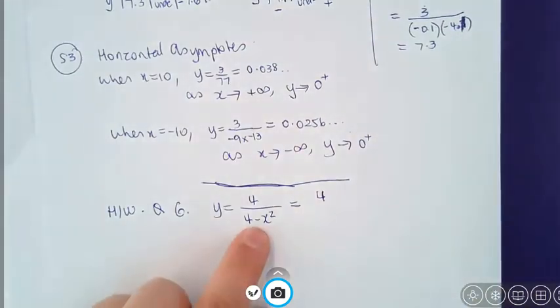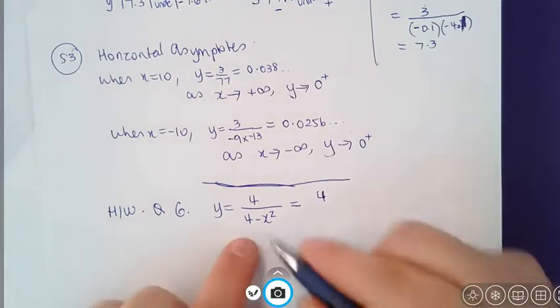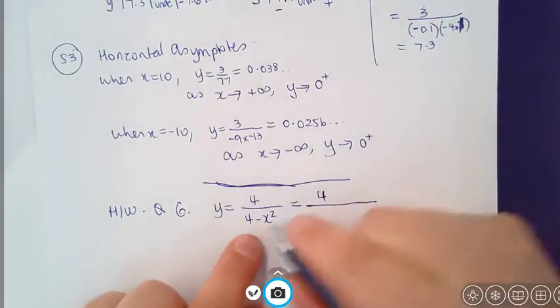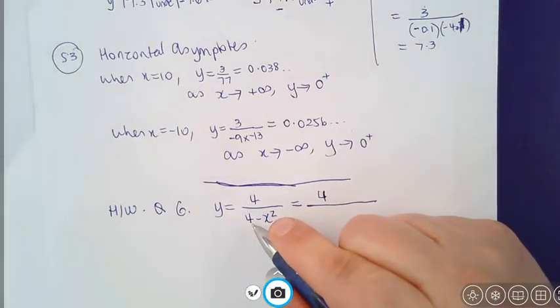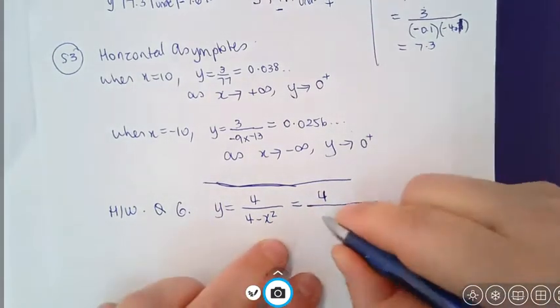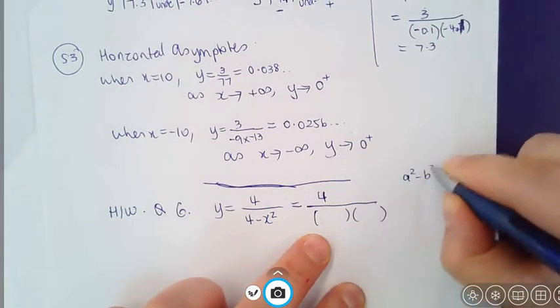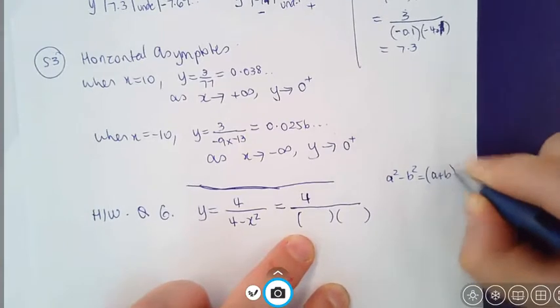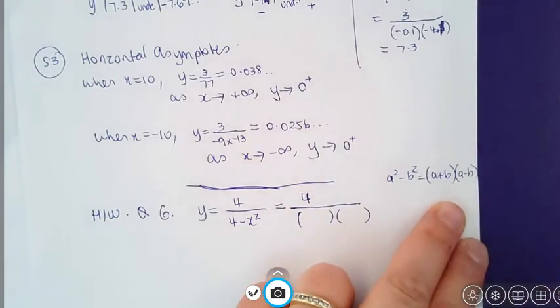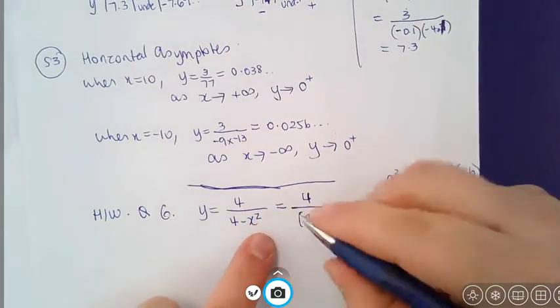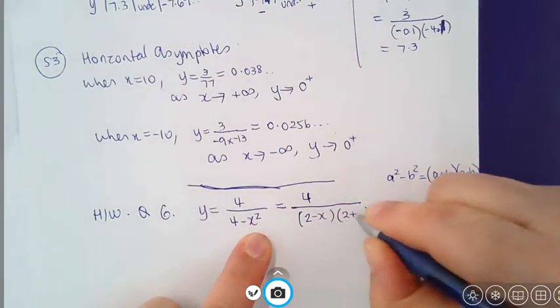This one for homework. But before I can tell where my asymptotes are, can you do something with the denominator? What can you do to it? Factorize it. It's a difference of two squares. Now, 4 is 2 squared, so it's 2 squared minus x squared. So how do you factorize that? Isn't a squared minus b squared (a plus b)(a minus b)? You recognize it as that form. So that's 2 squared minus x squared, so that's (2 minus x)(2 plus x).